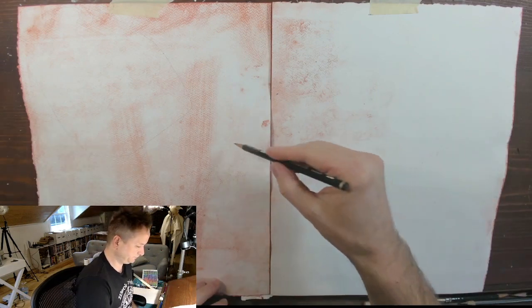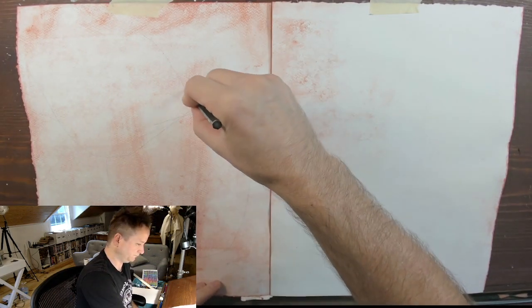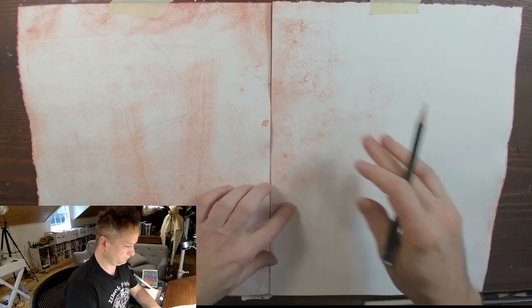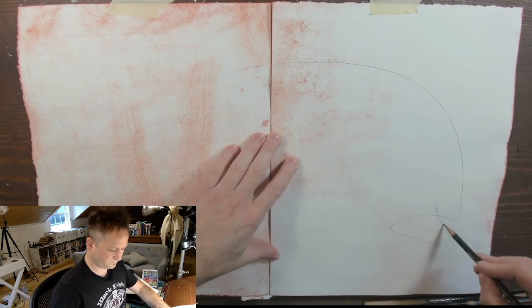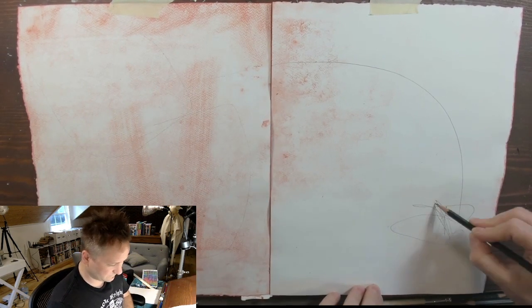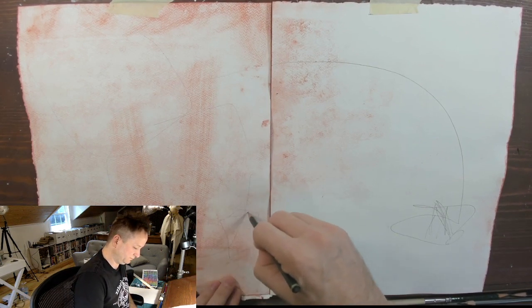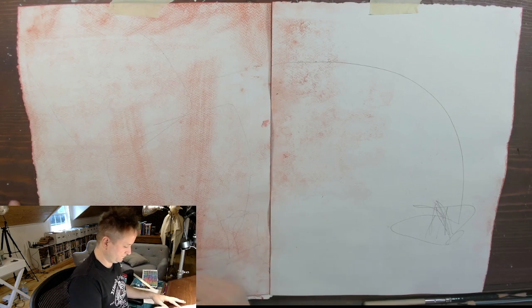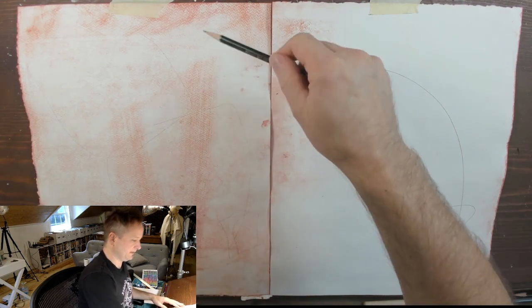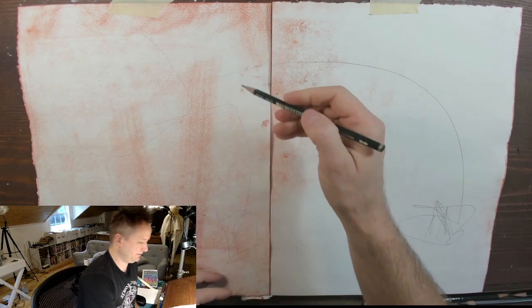Anyway, let's get into this. Do this here. Now what I'm doing is I'm just creating shapes, forms, lines, stuff like that.